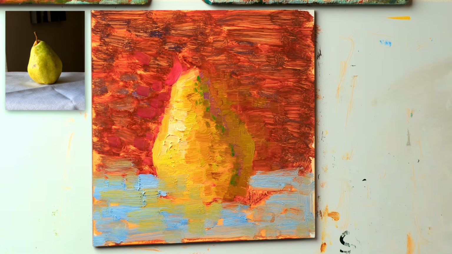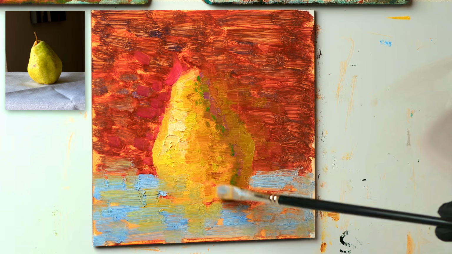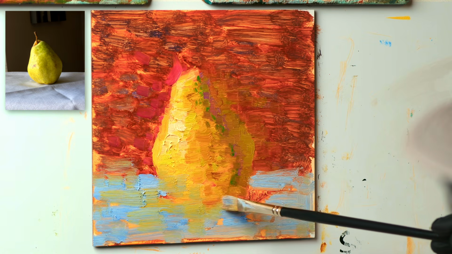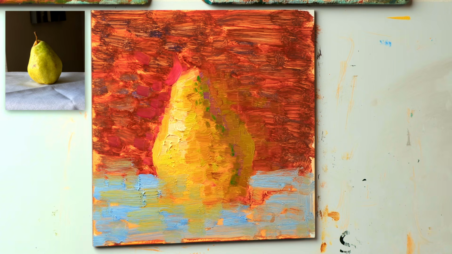You can be pretty creative, right? And so is that going to work long term? Am I going to be able to leave it just like that? Probably not. But I really like it right now because it's more of an impression of a pear. It's not a competition for how can I recreate the photograph of this pear perfectly.